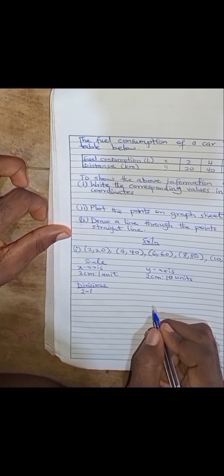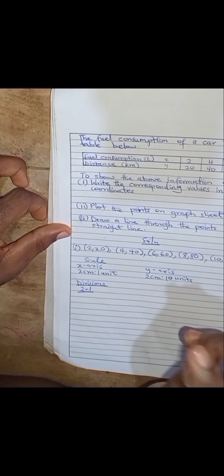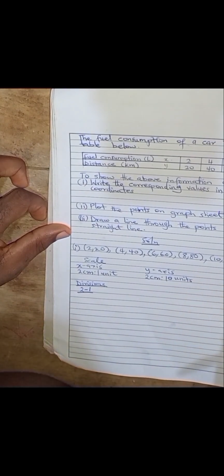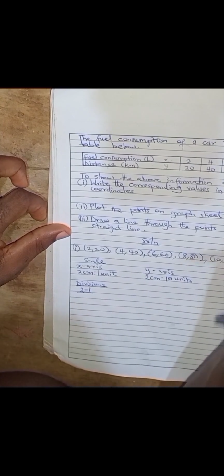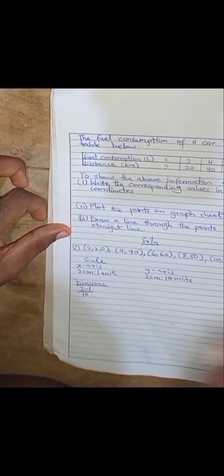I subtract the smaller number from the larger number, and then I divide by the number of divisions or intervals for one full 2 centimeter square. And when we counted, they were 10. Do you remember?